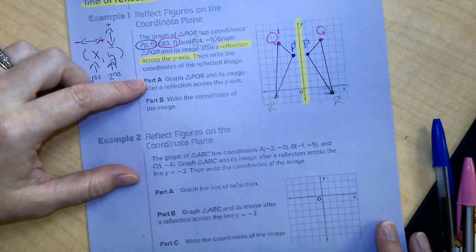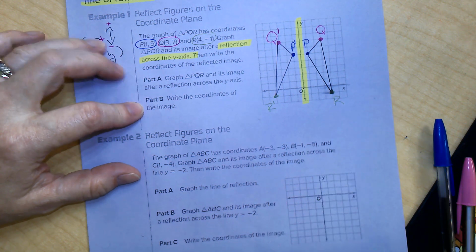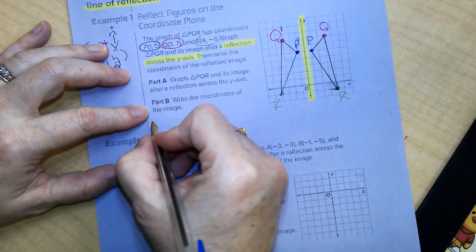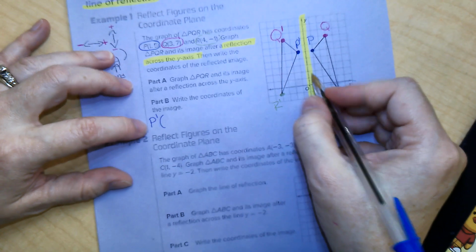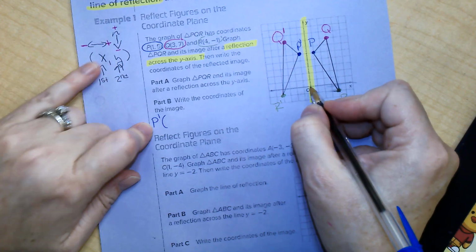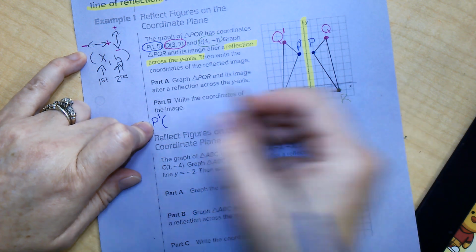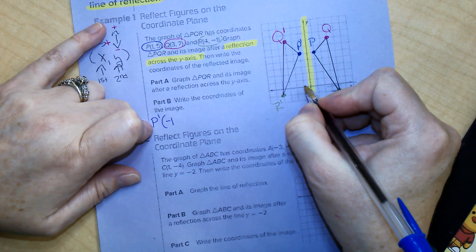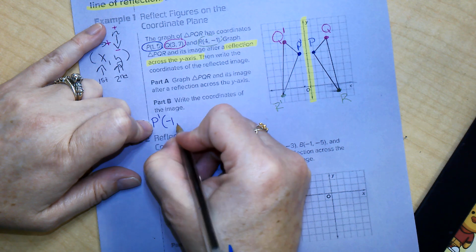So we graphed our original triangle, we reflected it over the y-axis, and now we're going to write our coordinates. Where did we end up? Let's do P's final resting place first. Where did we bury P? When we count, we always start at the origin. We're going left, so it's a negative, and we go left 1, negative 1. We pause, and then we go up, so it's positive: 1, 2, 3, 4, 5, positive 5.